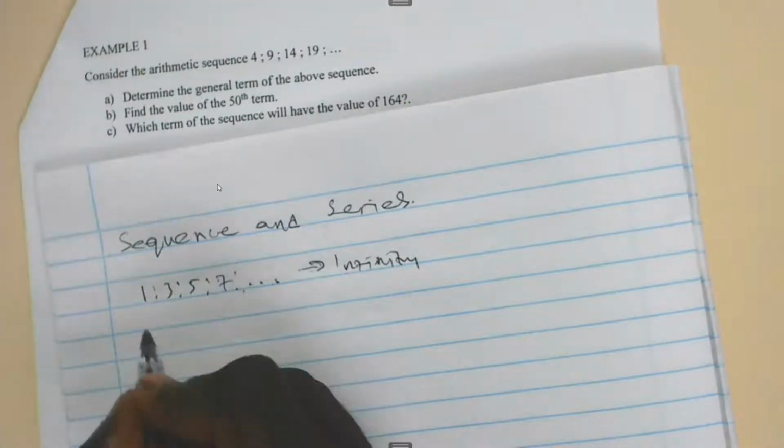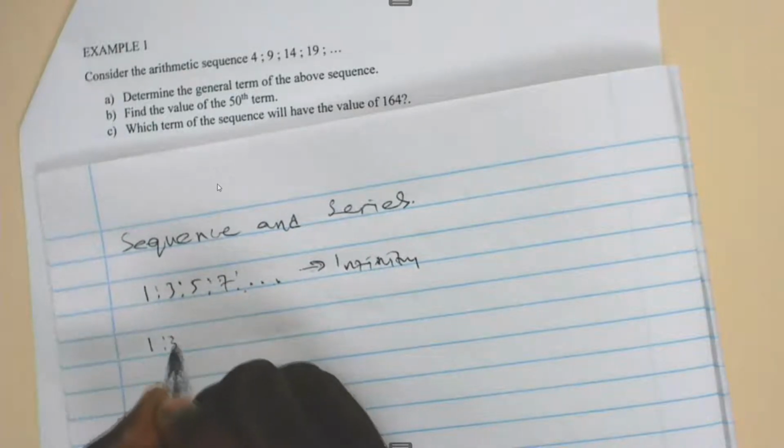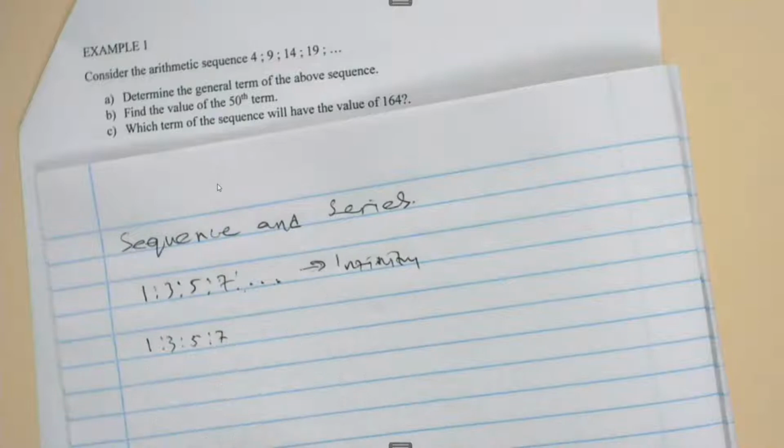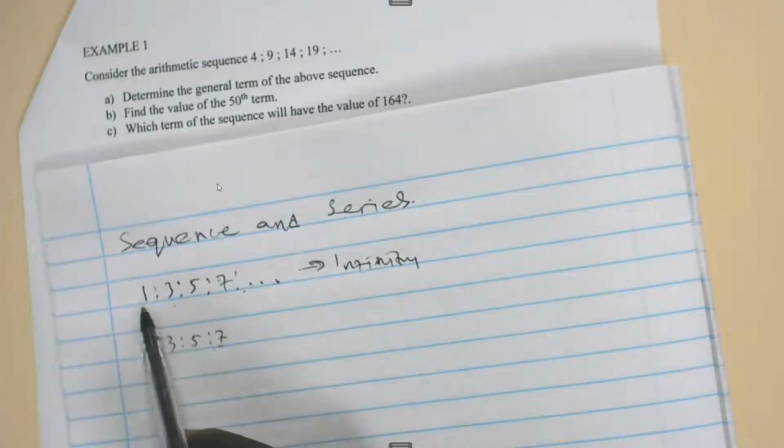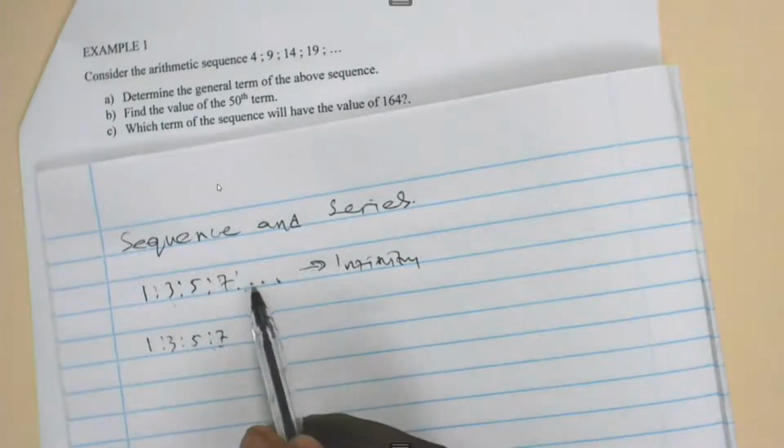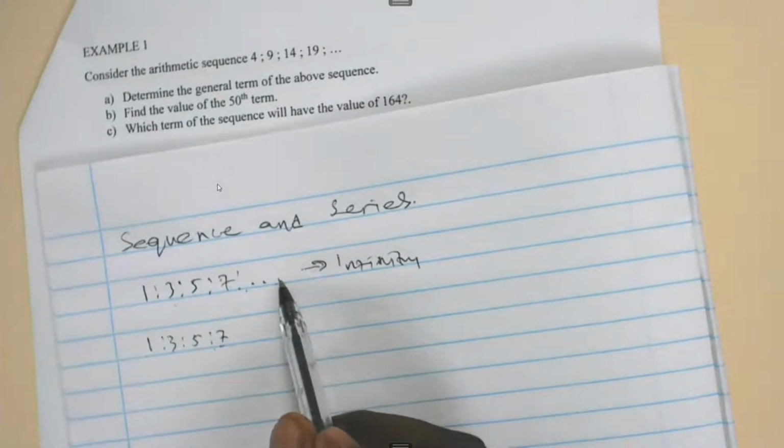And then we can also have a finite sequence, whereby we have 1, 3, 5, and 7. This 7 becomes the last term of this sequence. Remember, a sequence is a set of numbers written in particular order, and each number is called a term. In this case, we have 4 terms, which are 1, 3, 5, and 7. In the first one, we have 4 terms visible, but because of the 3 dots, our sequence continues.